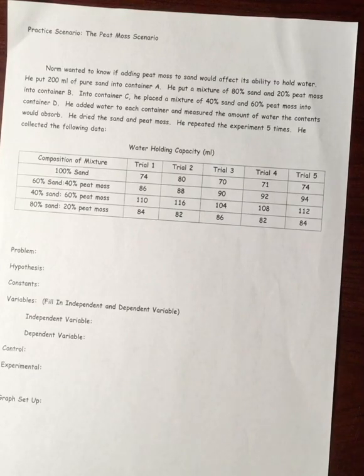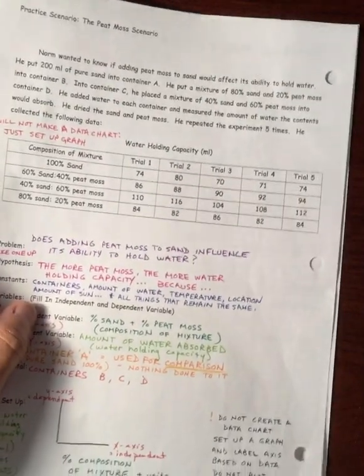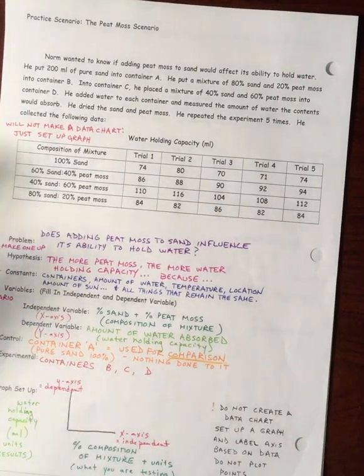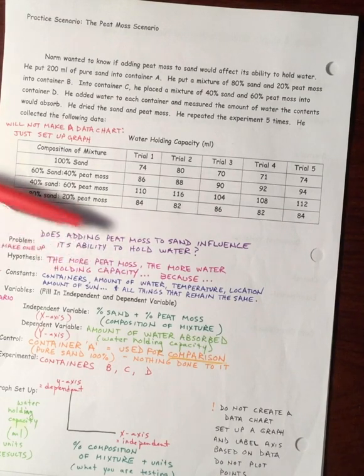So thinking about that, the first thing we're going to do is think of a problem. Our problem goes right out and tells you about Norm. He wants to know if adding peat moss to the sand would affect the ability to hold water. That's it. It's always given to you guys in the experiment. So: does adding peat moss to sand influence the ability to hold water? Does it need to be that word for word? Absolutely not, but it should have something in there.